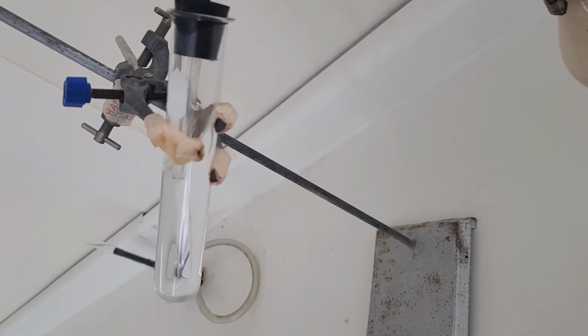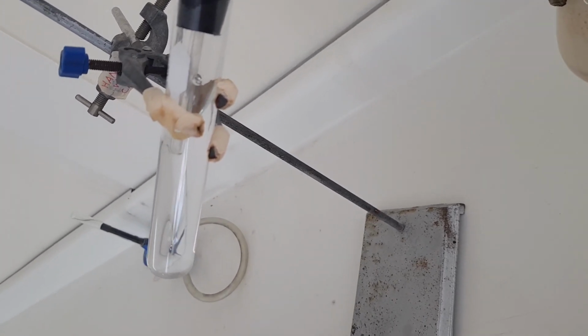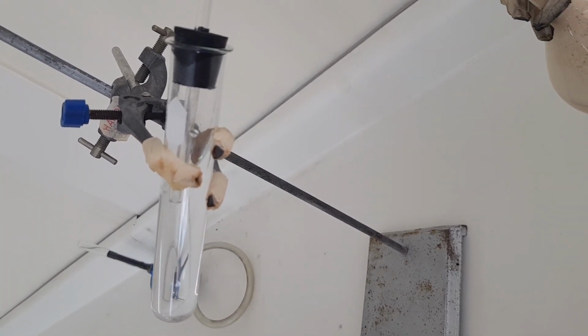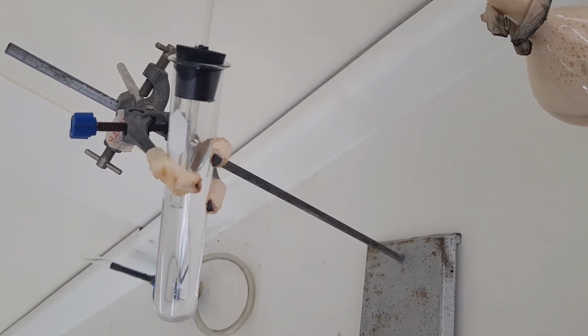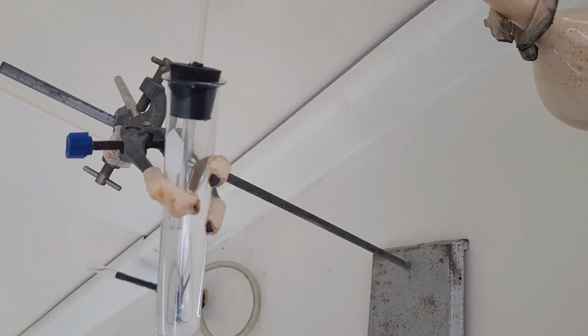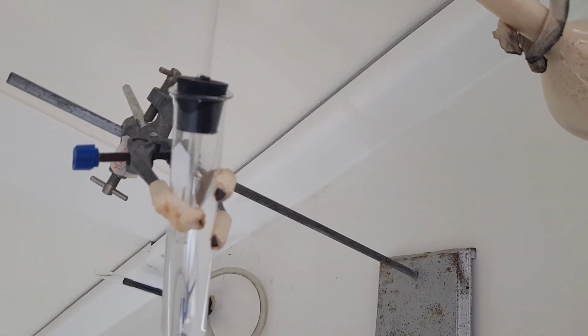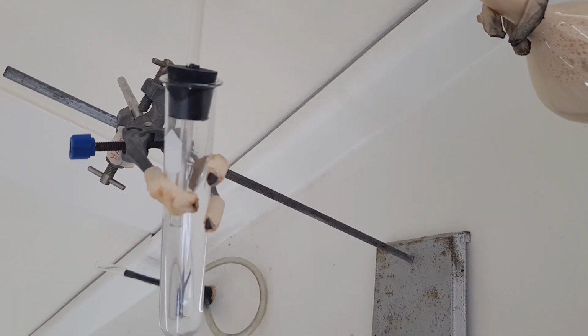Now notice that the delivery tube is immersed in the lime water so that the gas bubbles directly into the lime water and not above the surface of the lime water. Remember, the test only works if you bubble the gas into the lime water, not above.